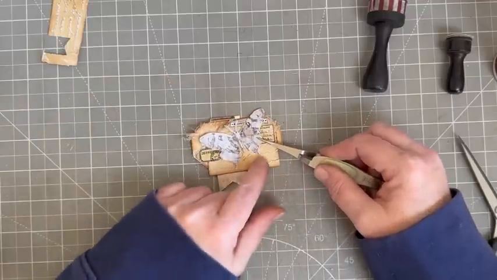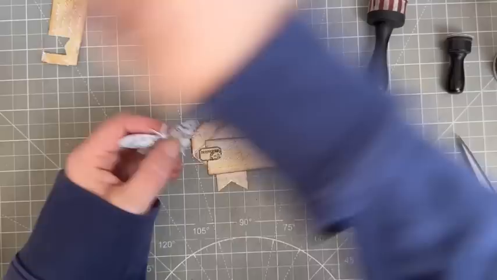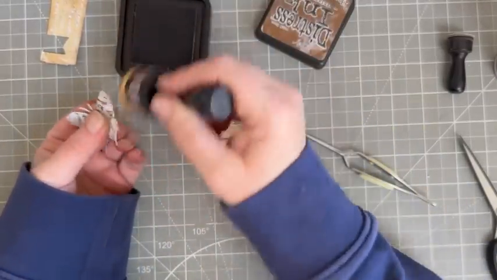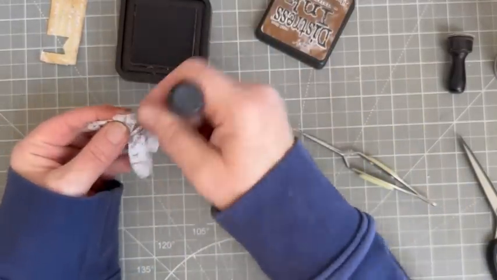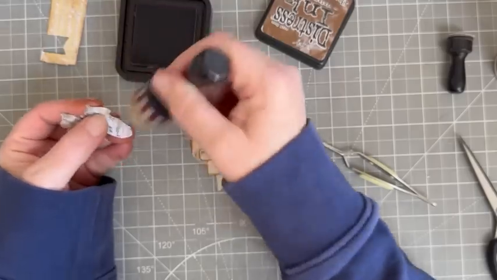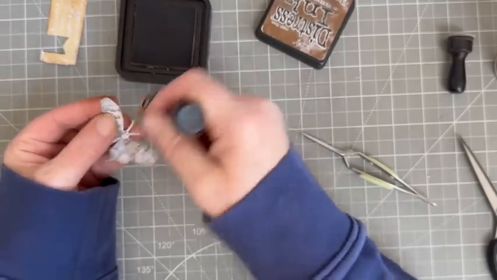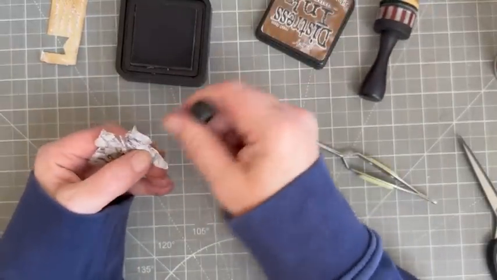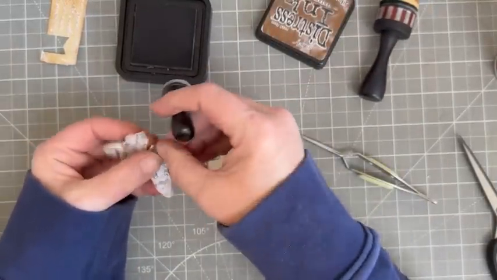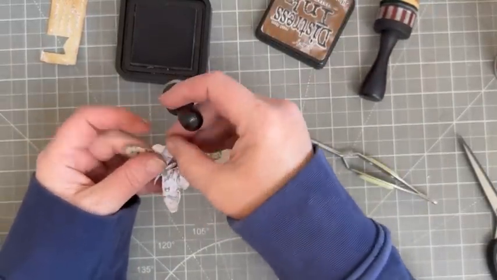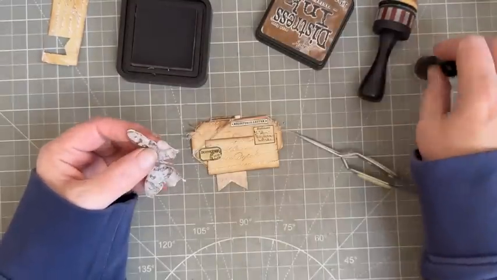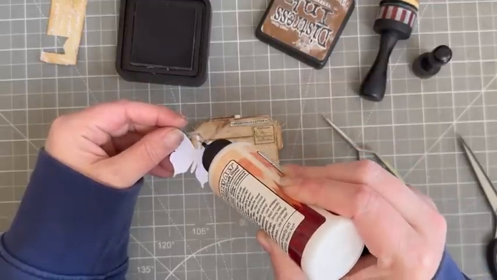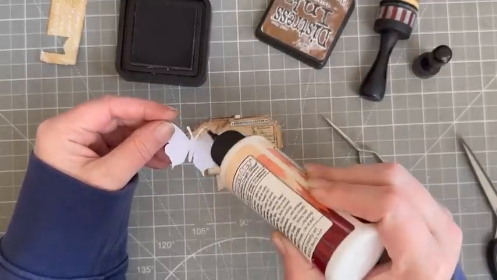Yes, but then we need something down here. So let me ink up Mr. Moth. And then again, I'm just going to glue down the body and the antenna.